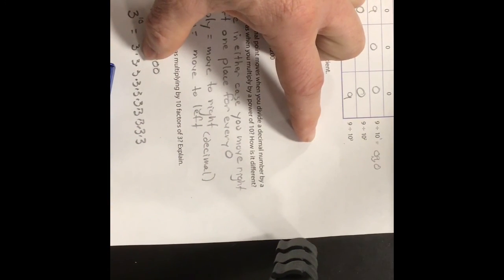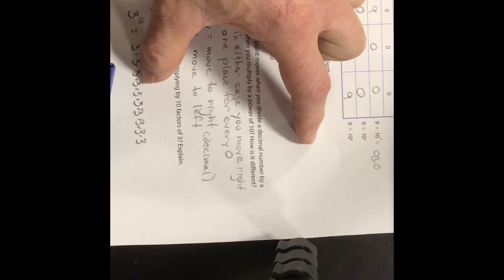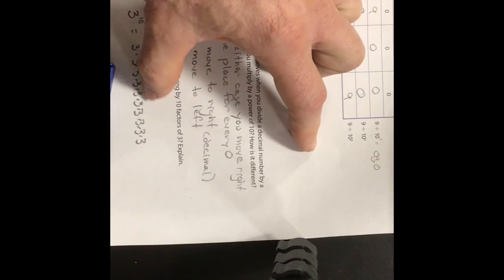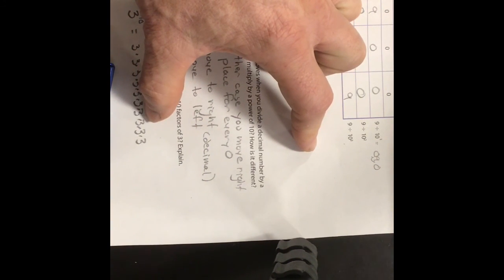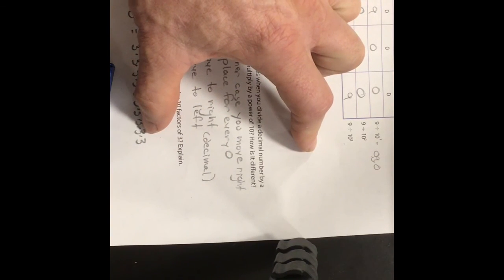No, and here's my evidence. 10 to the third equals 1,000. 3 to the 10th power. Okay, I shouldn't be lazy. Let's try it. 3 times 3 times 3 times 3 times 3 times 3 times 3 times 3 times 3 times 3 equals, ooh, that's a big number, equals 59,049. So definitely not the same.